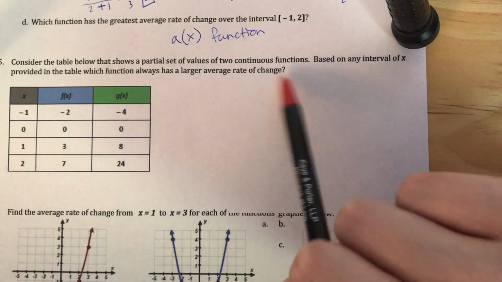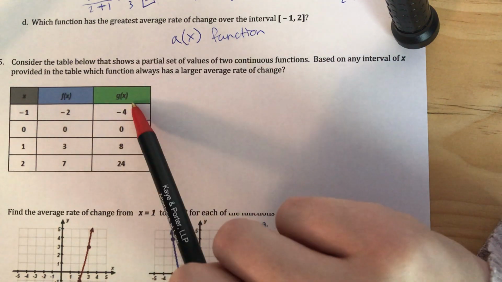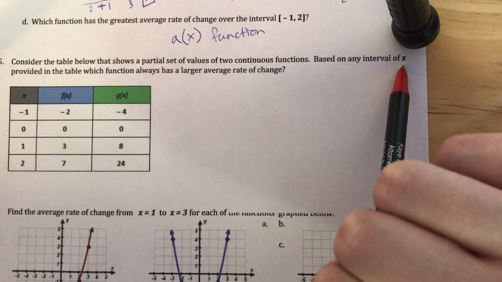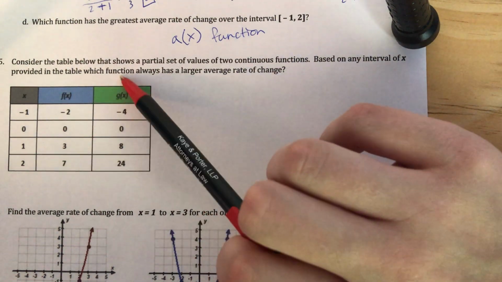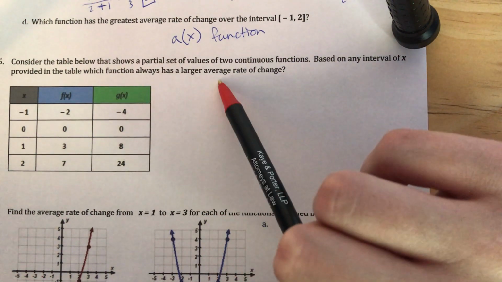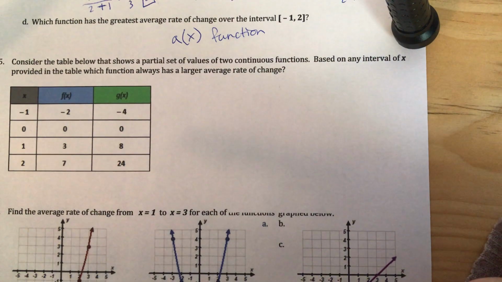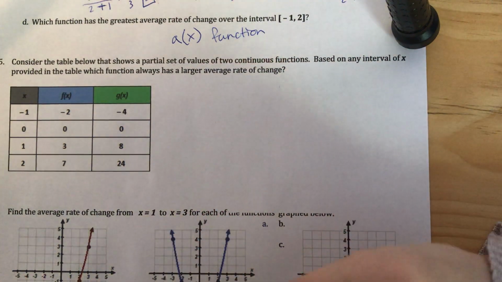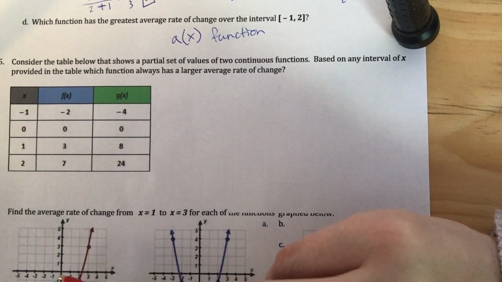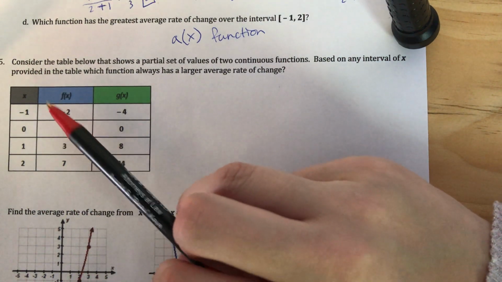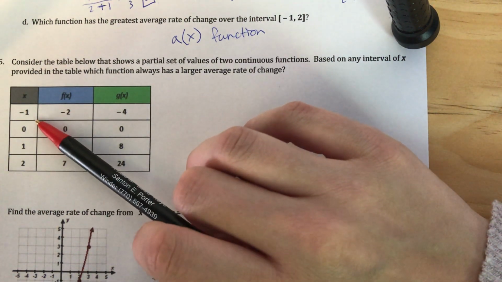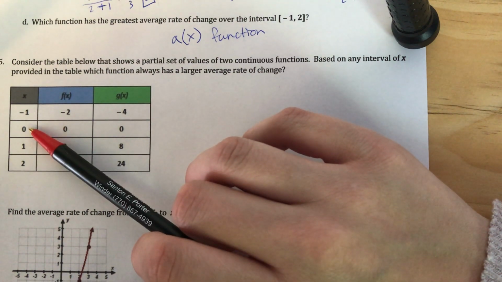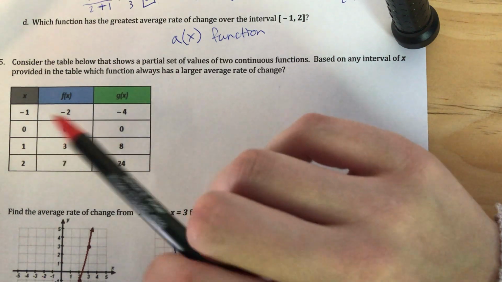Okay, so it says, consider the table below that shows the partial set of values for 2 continuous functions. So we're looking at f of x and g of x. These are our 2 functions. Based on the interval x provided in the table, which function always has the larger average rate of change? So we're going to see what would be the average rate of change between -1 and 0 for both of these functions.